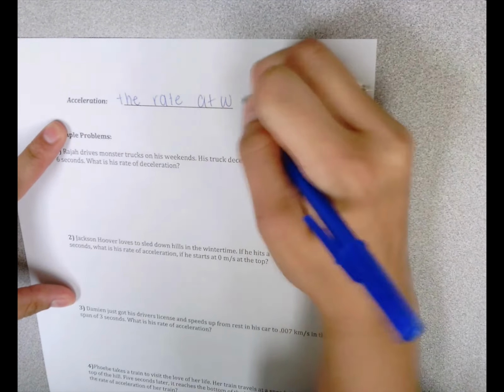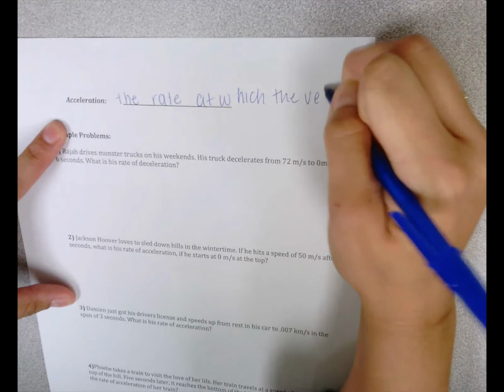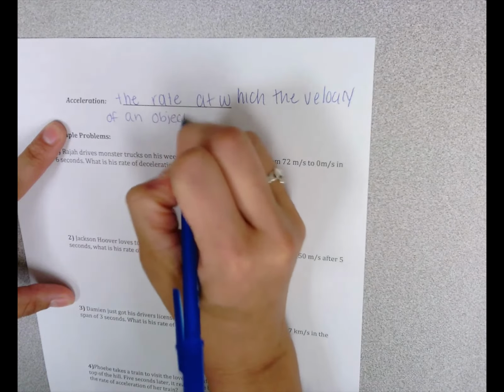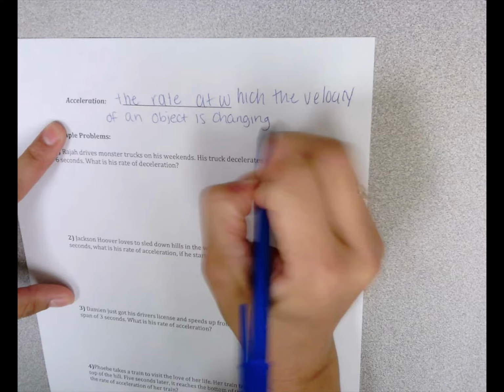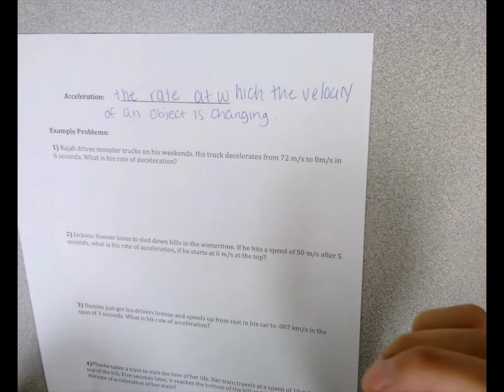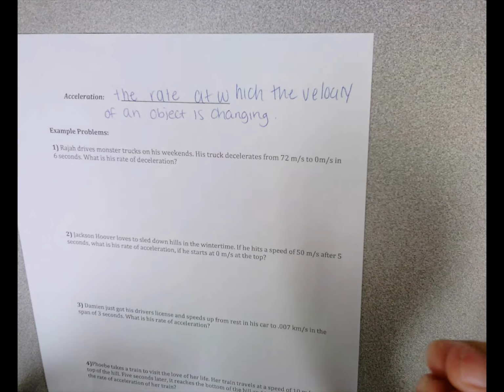What you guys need to know is that acceleration is actually the rate at which the velocity of an object is changing. Notice how I didn't say speeding up or slowing down. I just said the rate at which the velocity is changing. So, velocity we know is displacement over time, or the direction of the speed changing.